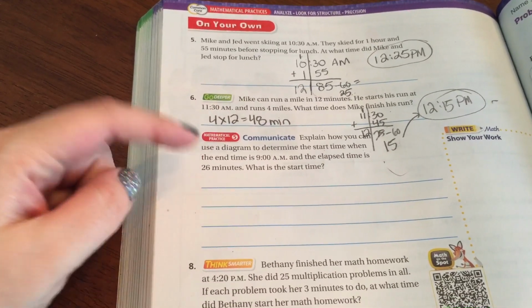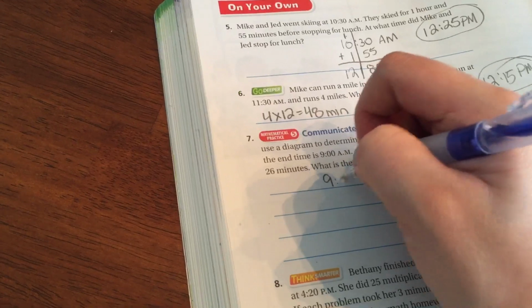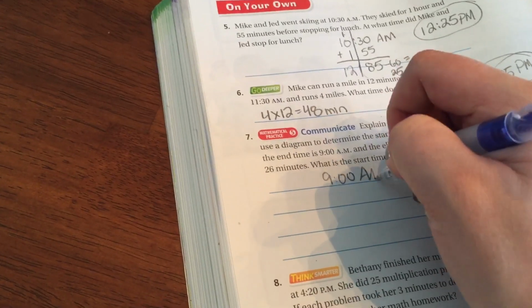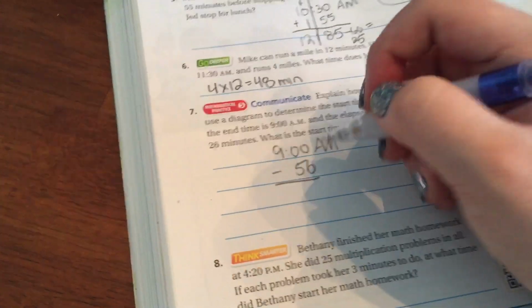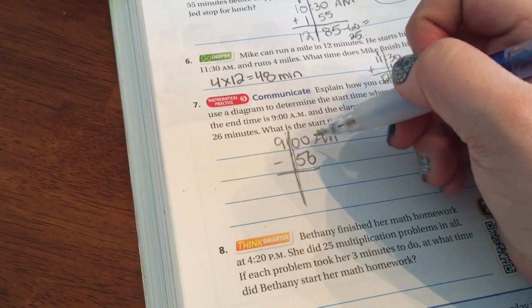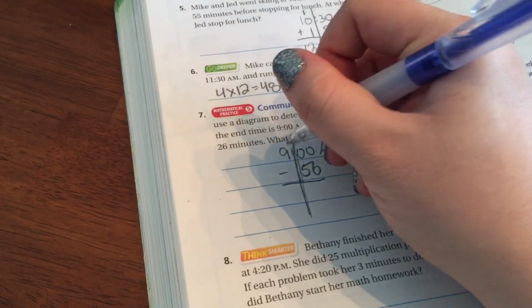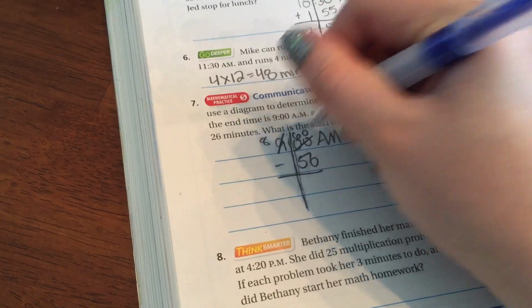So the start time, you'd have to go backwards, which means you're subtracting. So that would be 9 a.m. minus 26 minutes. I can't take 0 minus 26. So I'm taking away one of these hours, turning this into 60.